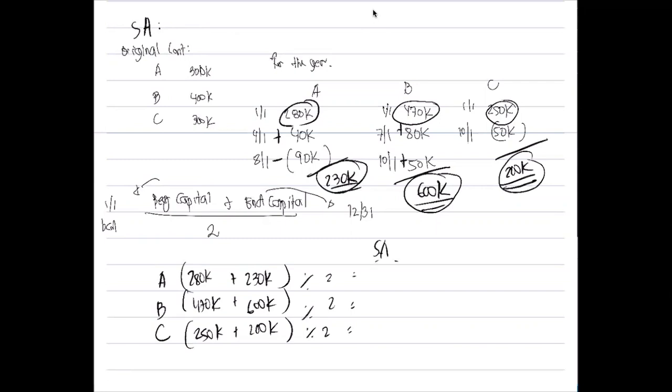So let's compute for A. 280 plus 230 divided by 2 is 255,000. For B, we have 470,000 plus 600,000 divided by 2, 535,000. For C, we have 250,000 plus 200,000 divided by 2, 225,000. So 255 plus 535 plus 225,000 will give us 1,015,000.